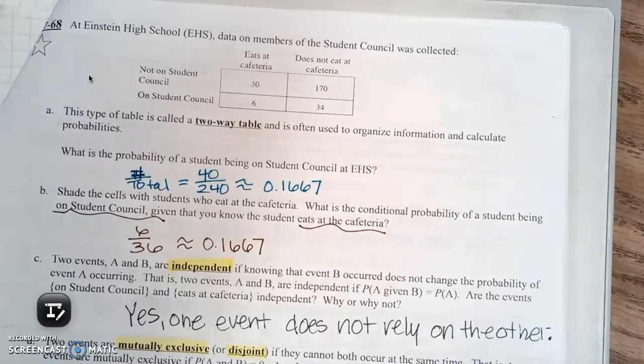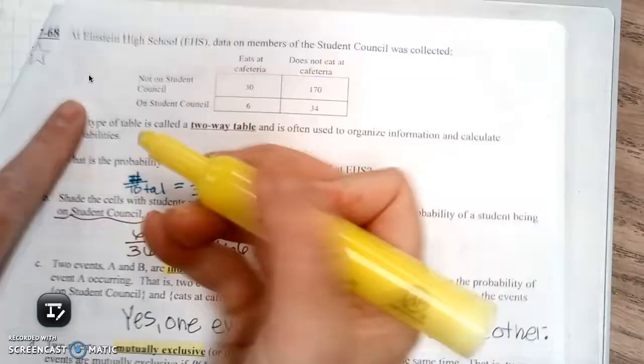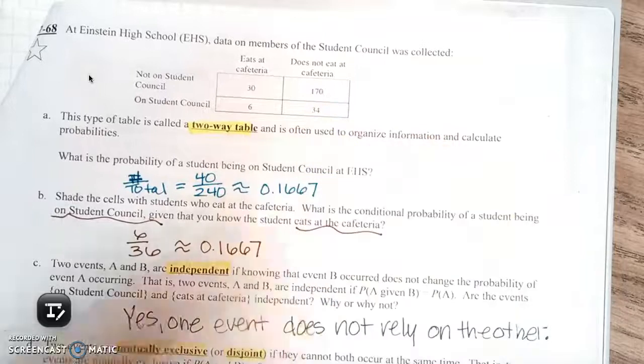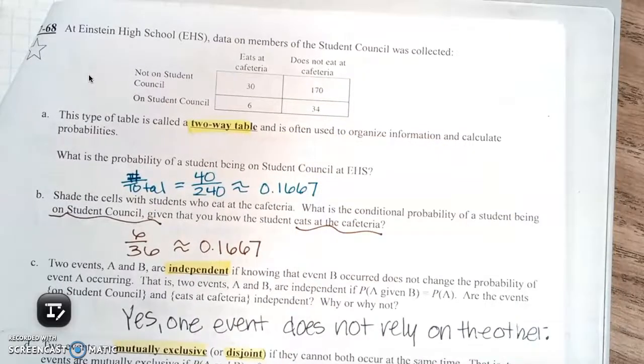Question number 68 says, at Einstein High School, data on members of the student council was collected. This type of table is called a two-way table. Oh, we didn't highlight that. It is often used to organize information and calculate probabilities. What is the probability of a student being on student council at EHS?